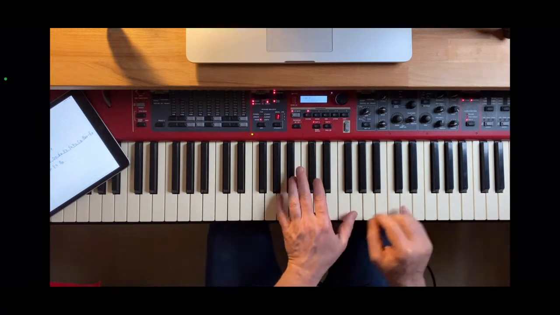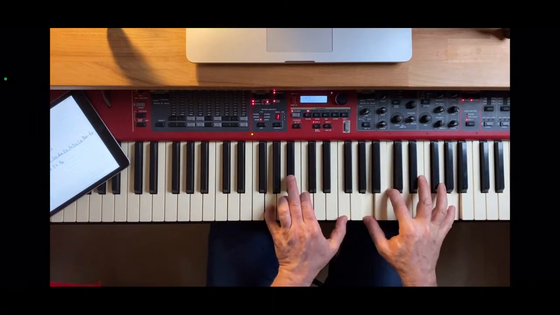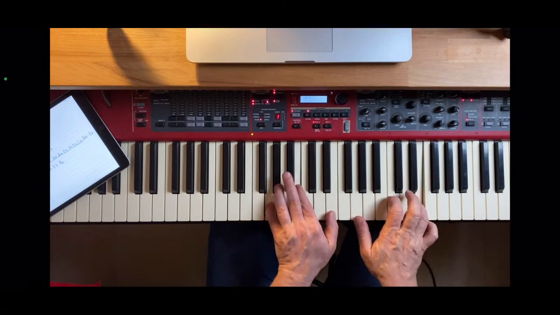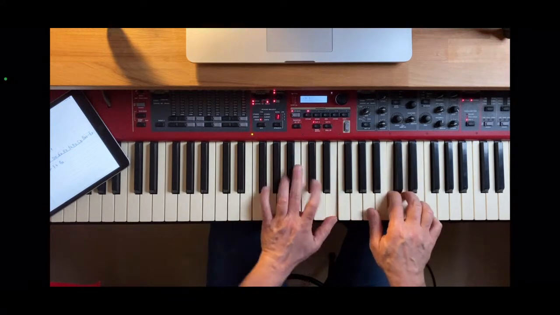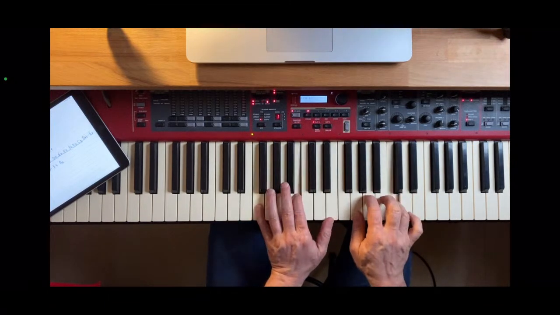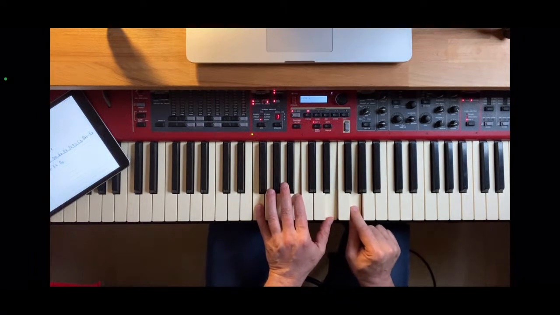That's so great again. Treasure Island by Keith Jarrett.